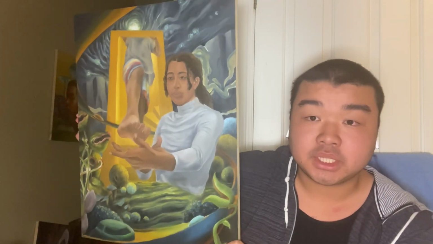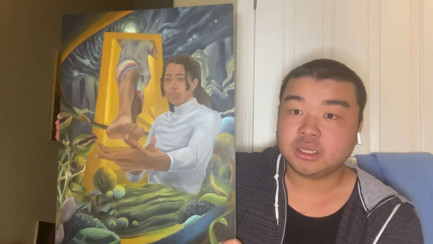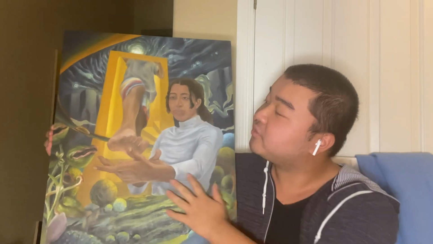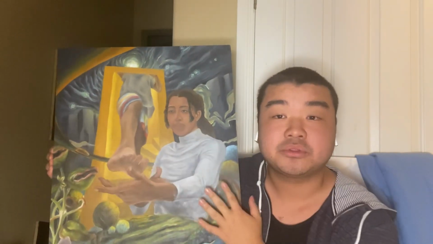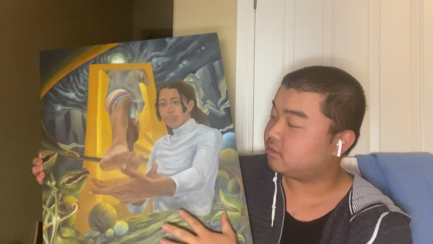So after that last painting, I did another oil painting. I don't know why. I think I was just burning myself out with oil paintings. But I basically did this one, and I believe I named it The Unknown. And basically, my reference was my foot stepping through the doorway, and then the main figure here is actually a picture I got of my friend in art class.